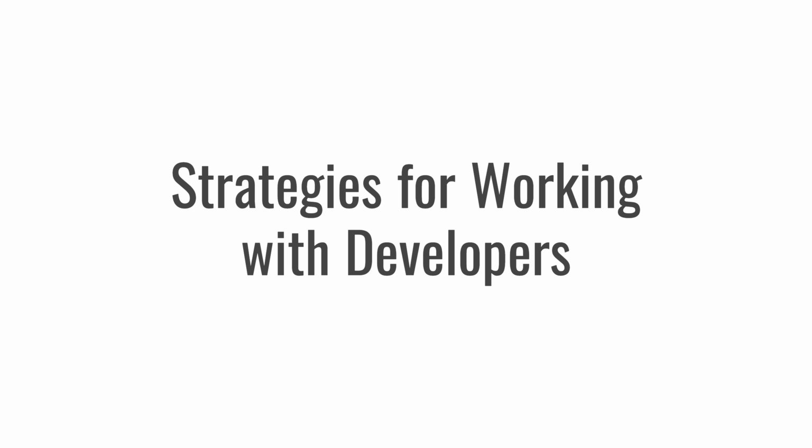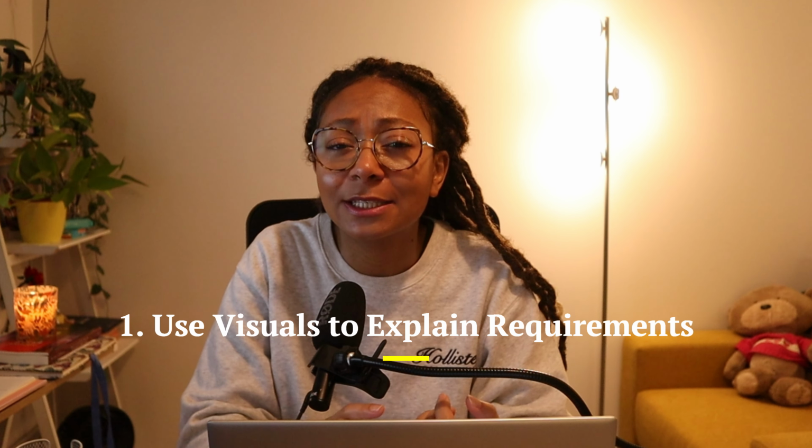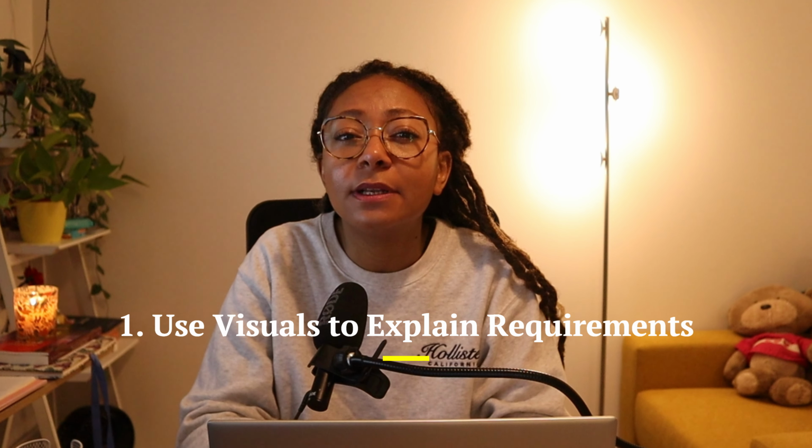Okay, so moving on to strategies for working with developers, who are entirely different from QA and testers. Try to use visuals to explain your requirements. Developers appreciate visuals such as workflows, UML diagrams, wireframes. It reduces ambiguity and saves time. Again, this is something that you will add to your user stories so that you can review with them during your three amigos session. Really take on these strategies. They really help you.